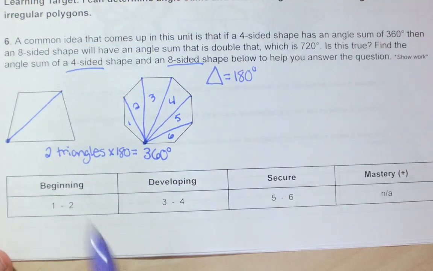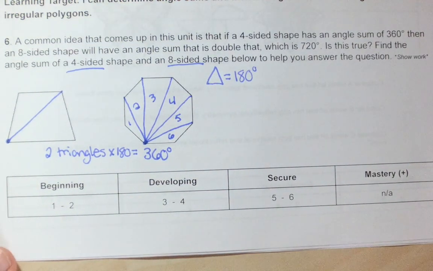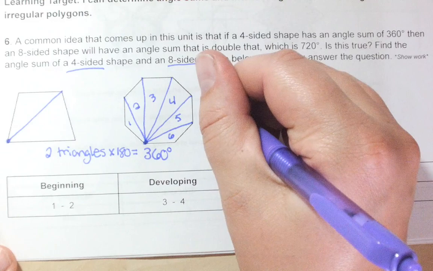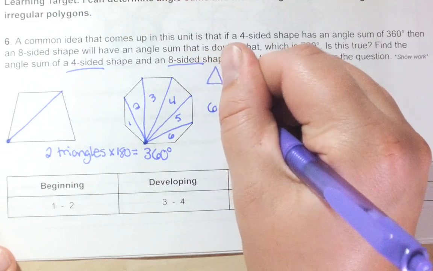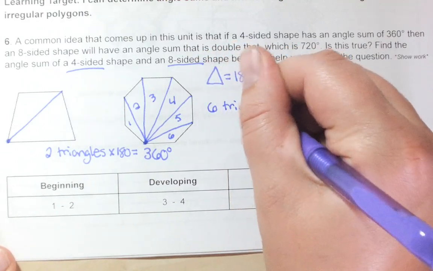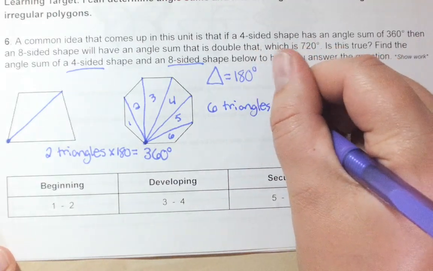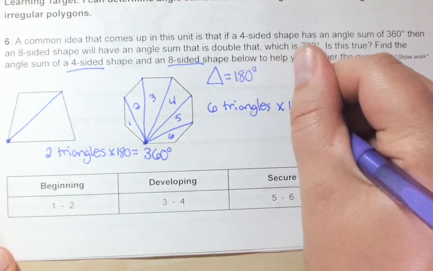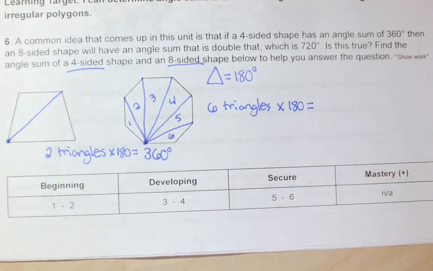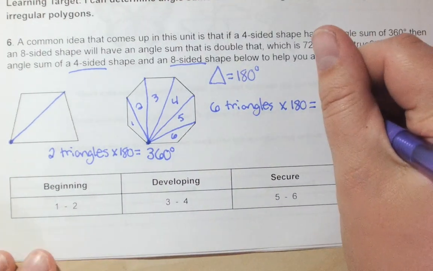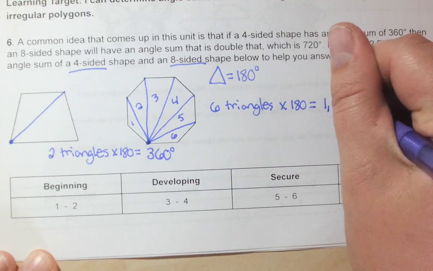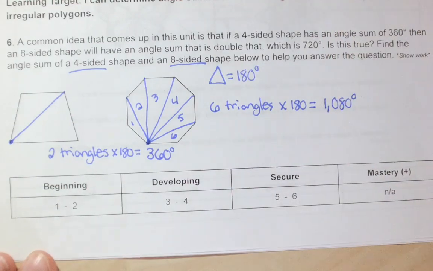So just like with the quadrilateral, the 4-sided shape, I'm going to take the 6 triangles I have and multiply that by 180 degrees. When I do that, I get an angle sum of 1,080 degrees.